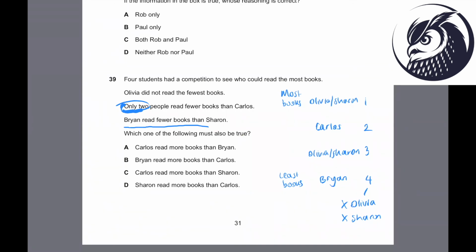If we look at option number A, it says Carlos read more books than Brian. And I am inclined to say that, we know for sure Carlos is number 2 and Brian is number 4. So therefore, Carlos did read more books than Brian. It is a true statement. We can circle option number A as our answer. In the exam, if you're confident with your working out, you can definitely go select A now.